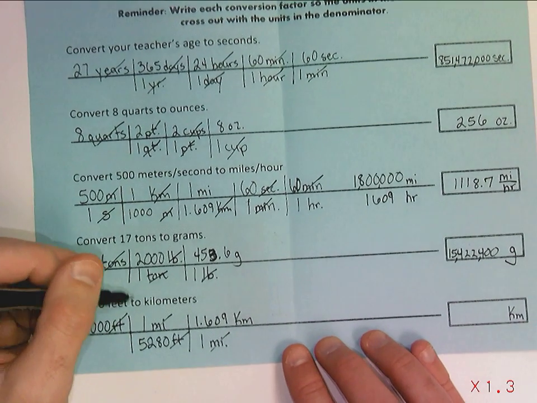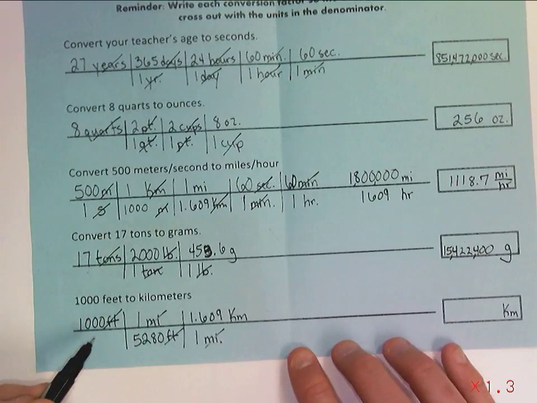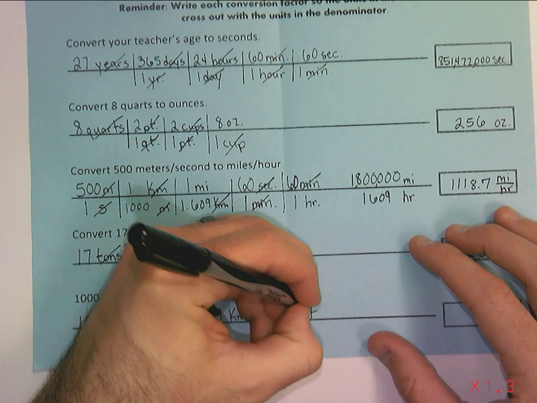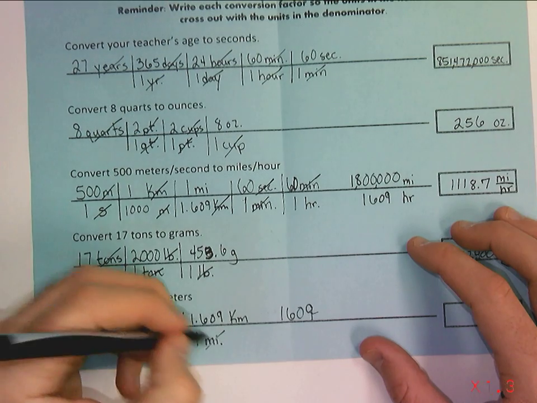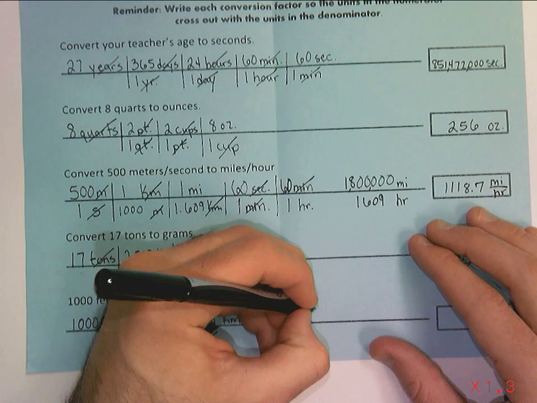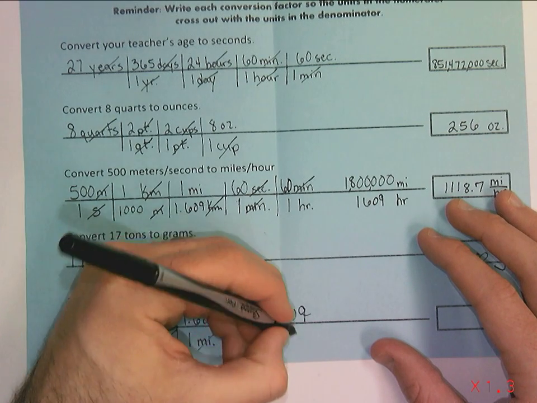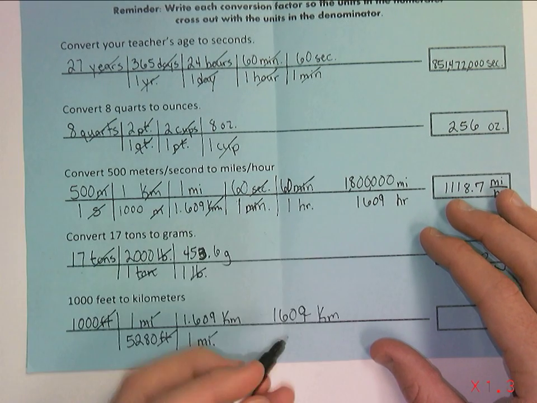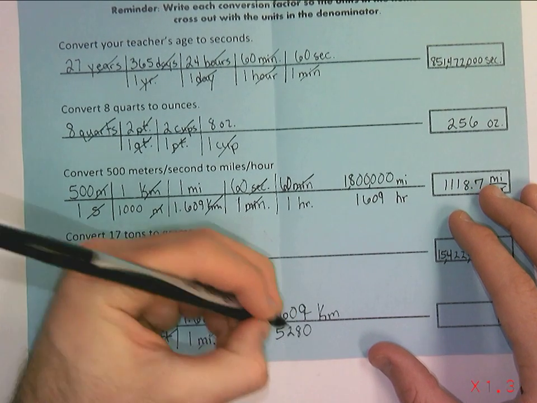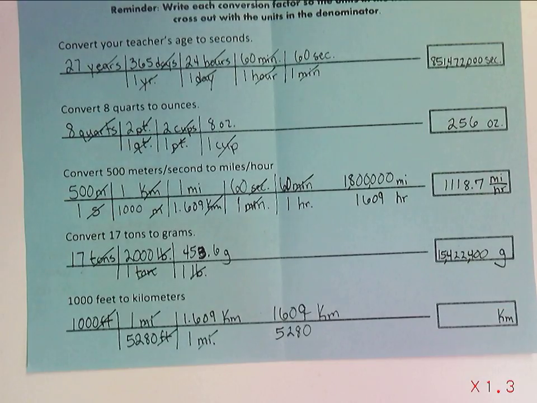So let's go ahead then, and it looks like we're left with kilometers, so we can carry out the multiplication and division if necessary. So 1,000 times 1.609 would give me 1,609. Probably didn't need my calculator there, it's just a matter of moving the decimals since I'm multiplying by 1,000. So 1,609, and that's divided by 5,280. We don't have any units on that anymore, so I'm not going to put anything there.